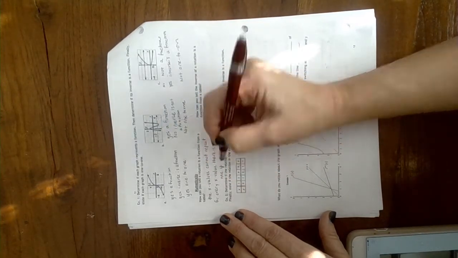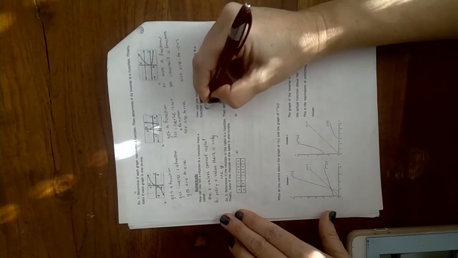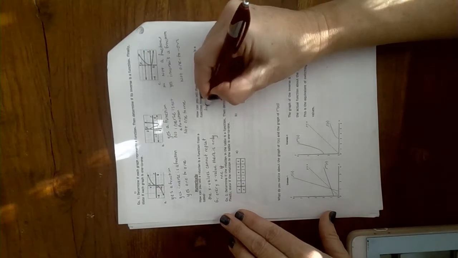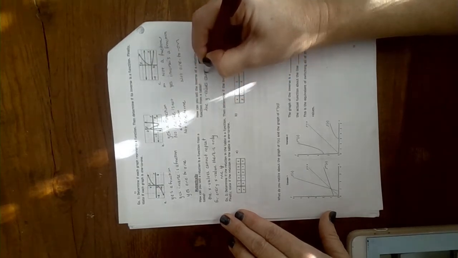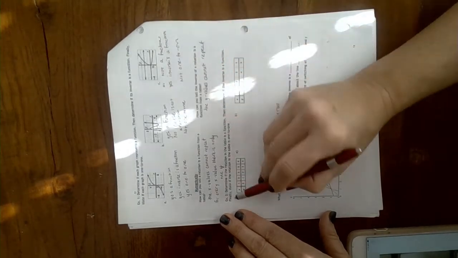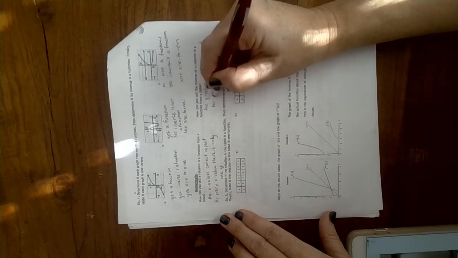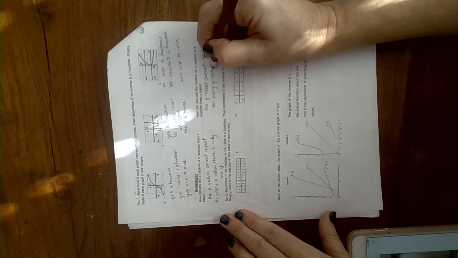Okay, and then how can you tell if an inverse relation is a function? You can tell by the y values. The y values cannot repeat. So in this case, for every y value, there is only one x.